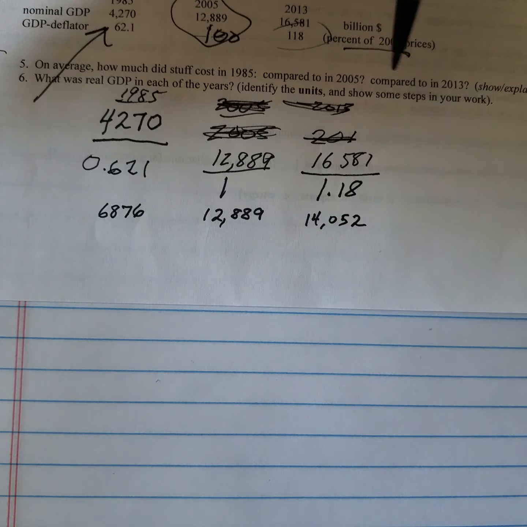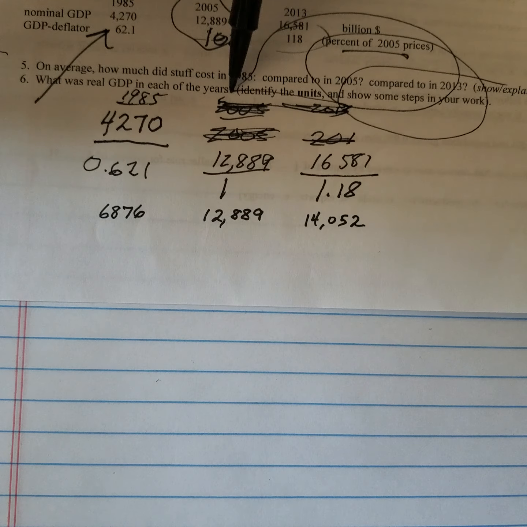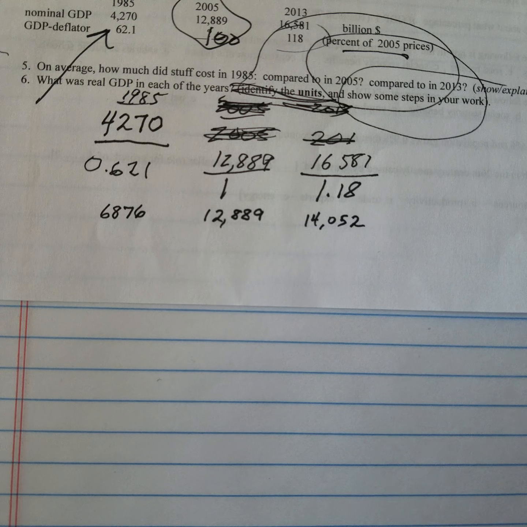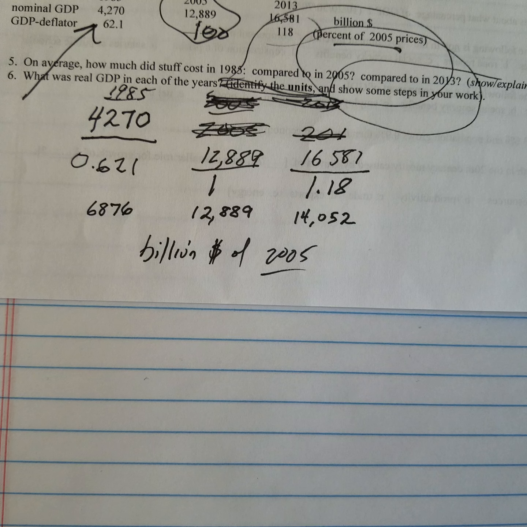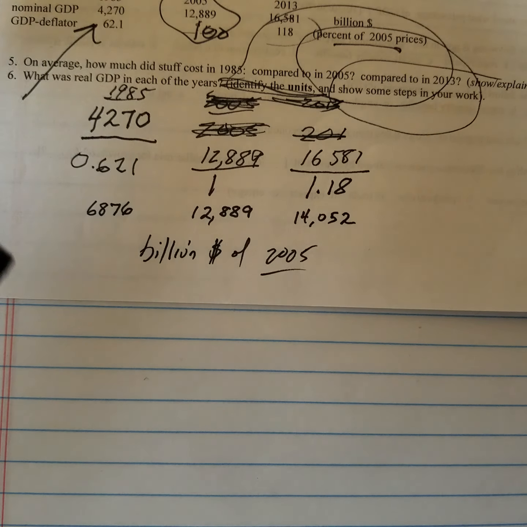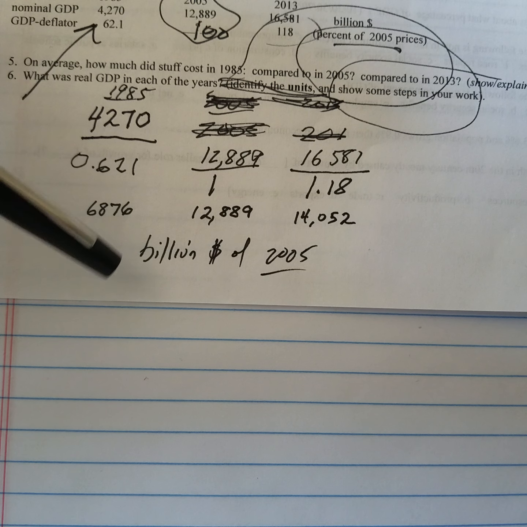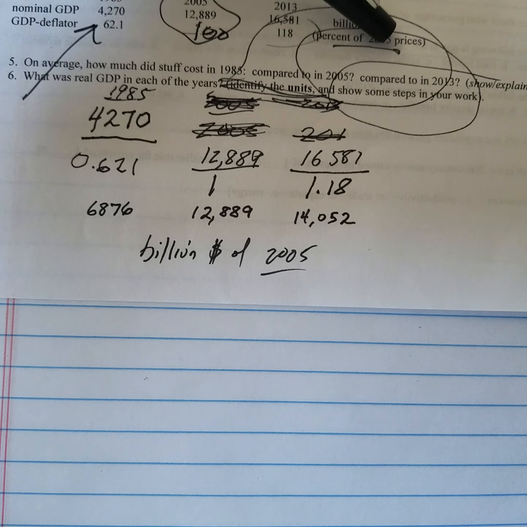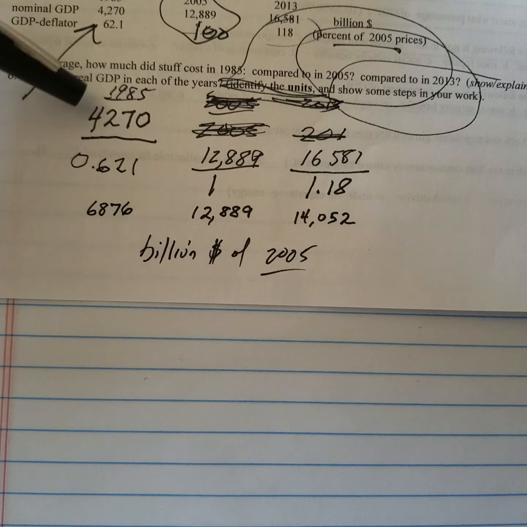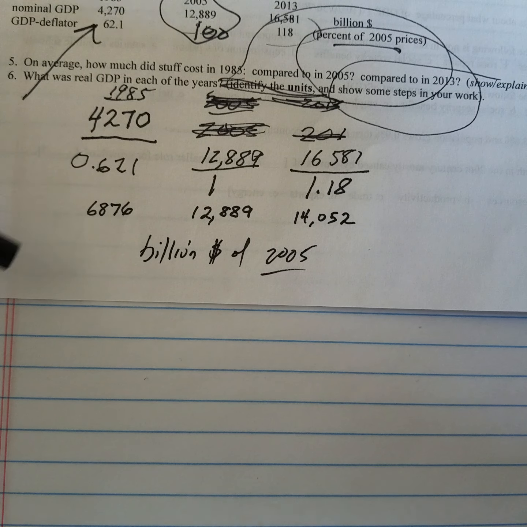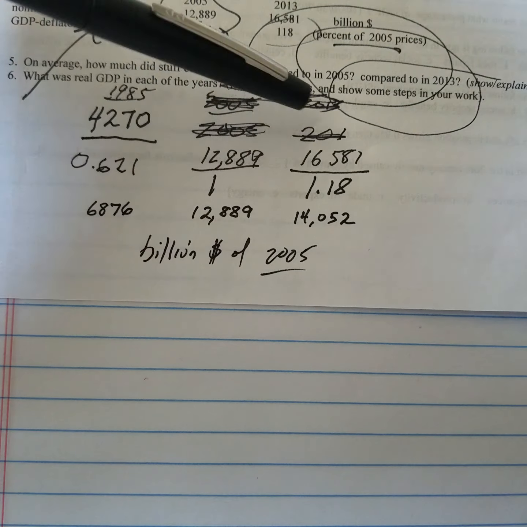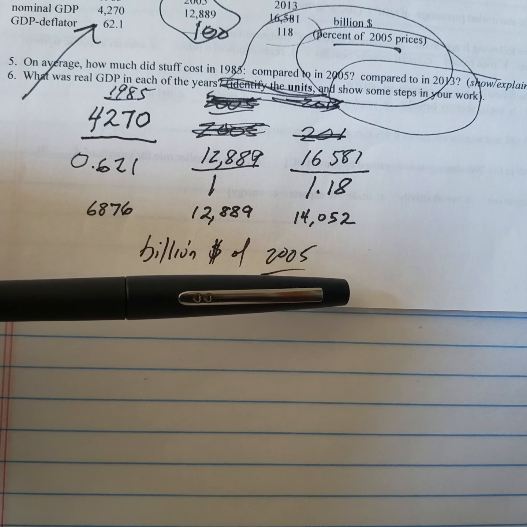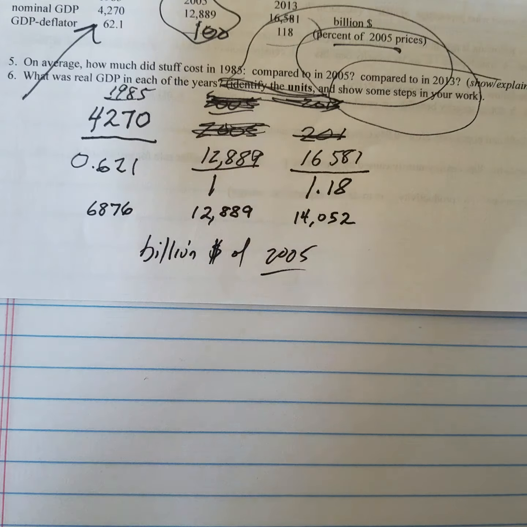Only thing left to do, identify the units. Let's write down the units. All right, I hope you came up with that. Those units, billions of dollars of 2005, because remember the thought experiment is telling us that if we took $42.70 billion worth of GDP in 1985 and if we'd sold it in 2005, the base year, then that stuff would have sold for $68.76. All three of these real GDP values then are expressed in terms of the dollars of the year 2005, our base year.